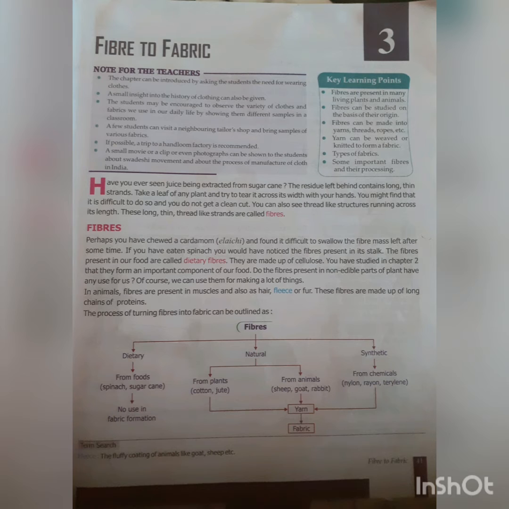Another example of fiber is in spinach. Spinach has a leaf with its stalk. In the stalk of the spinach, there are thread-like components present. These thread-like components are called fiber, and this fiber is present in our food like sugarcane, spinach and some other fruit, in mango also.